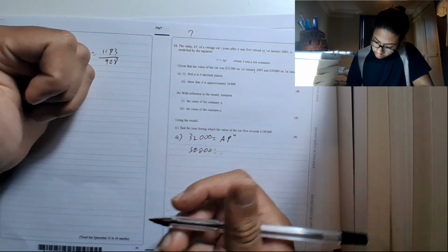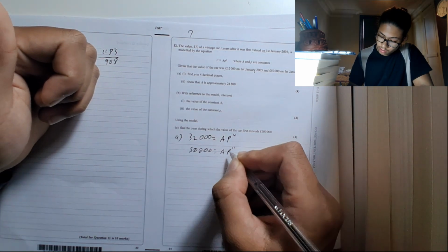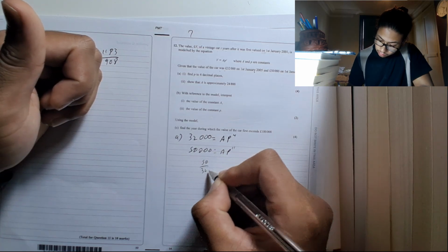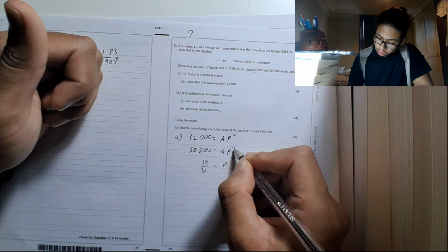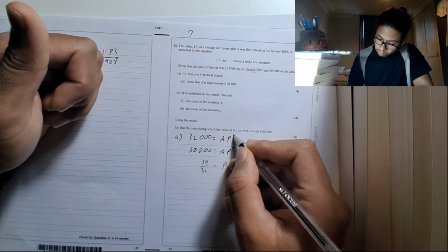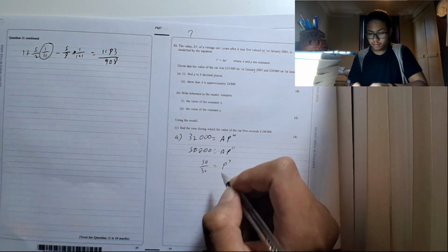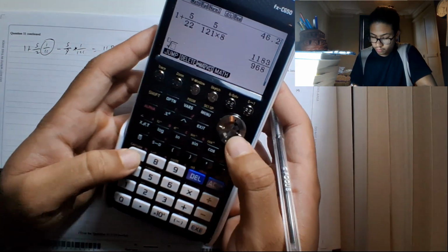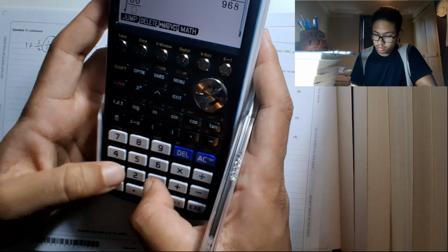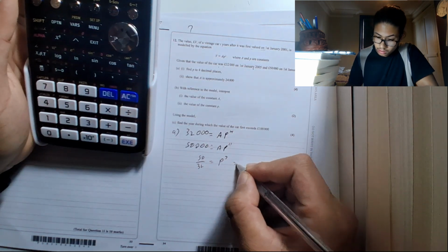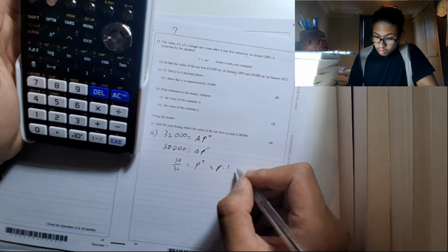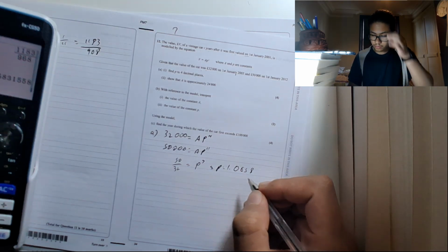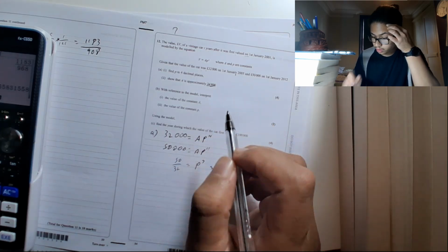So after 11 years. So when we divide these through, you get 50 over 32 equals P to the, what's the difference? 7. So we take the 7th root of 50 over 32. So P equals 1.0658. It does say 4 dp. So if we get that, A is approximately, and then we can just sub into either of them.